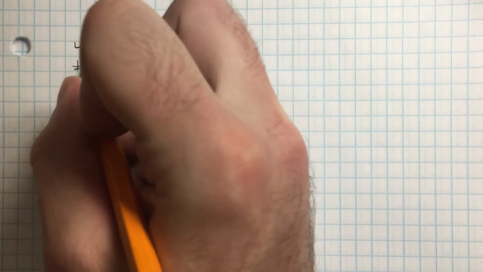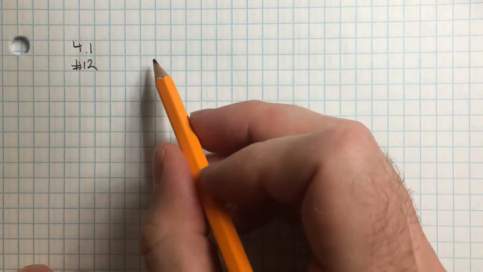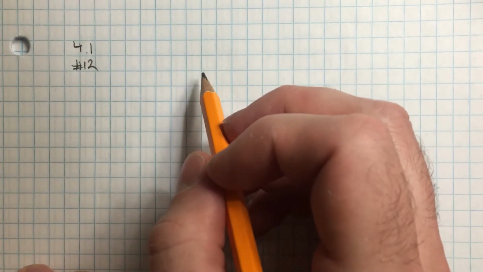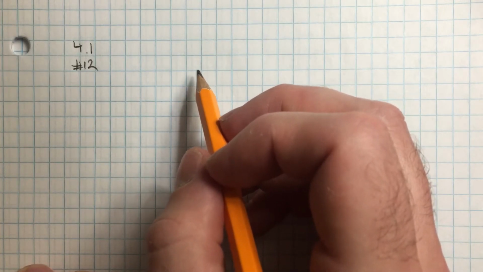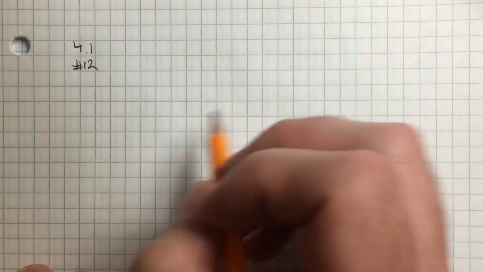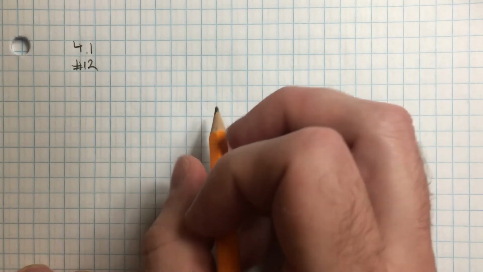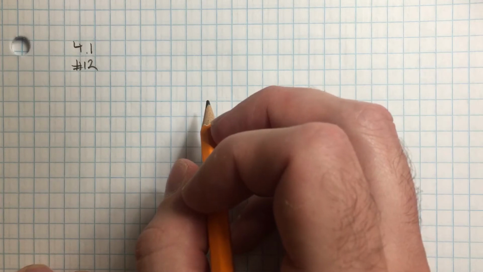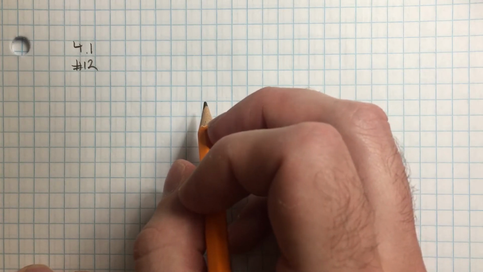4.1, number 12. I'm not going to write out the entire verbal description of this problem because it's too much. I'll just say it over and then write down some of the important information from it and hopefully draw a diagram to help solve the problem as I go. So it says that a 5-foot tall person walks toward a wall at a rate of 2 feet per second.